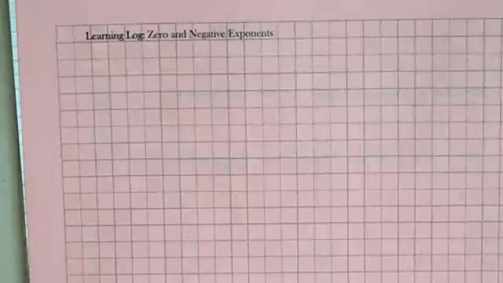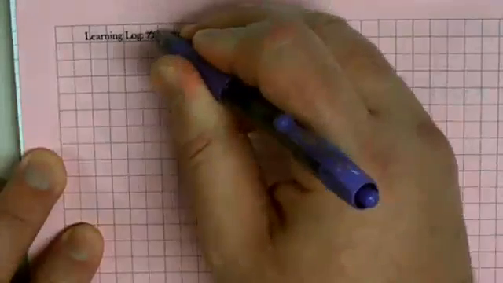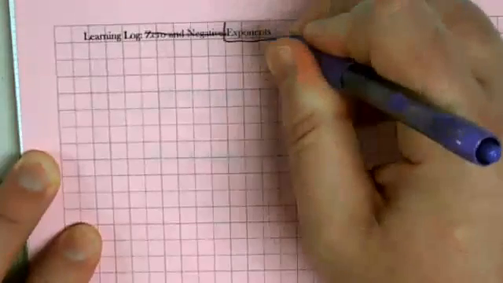Let's see here. We got a learning log for 0 and negative exponents, which is probably what we're going to put in for today. You know what? I think I'm just going to combine it together because we don't need all this space for 0 and negative exponents. I'm just going to cross that out and say exponents. Let's just do all of our exponents in here. So I'm going to take some notes on shortcuts right now.